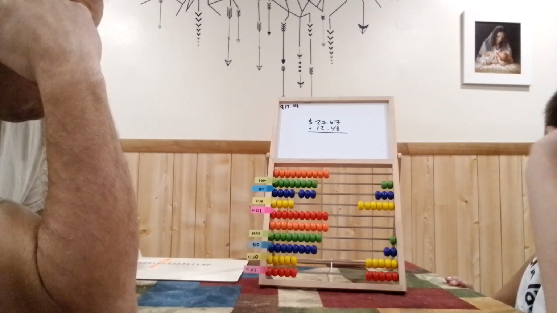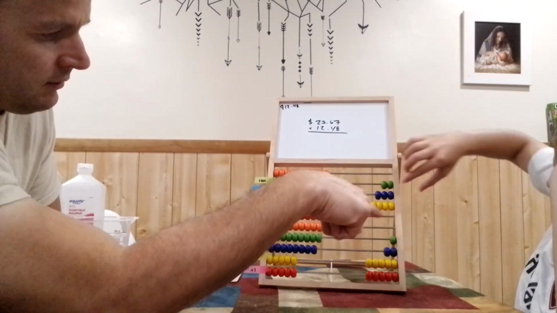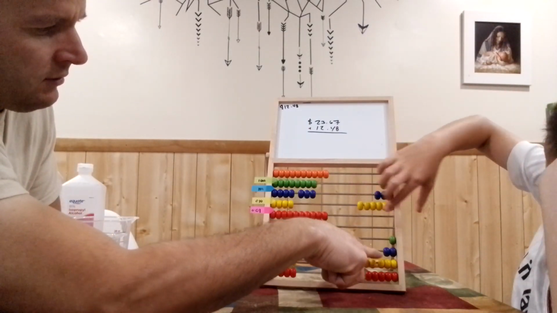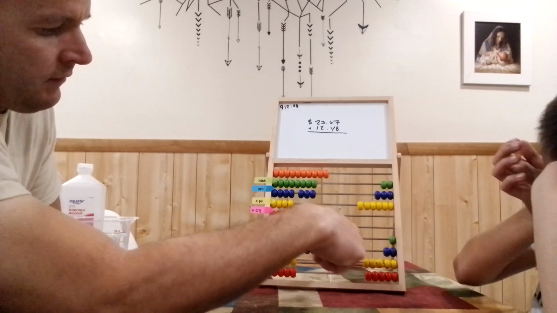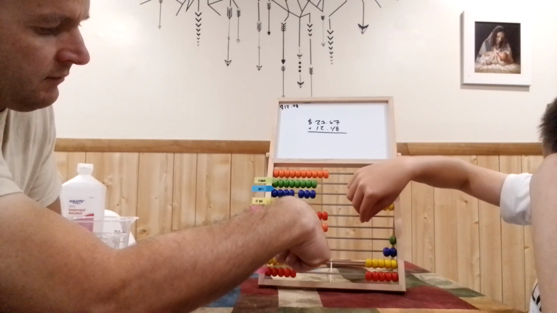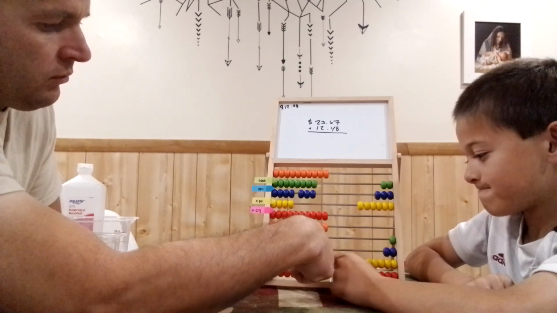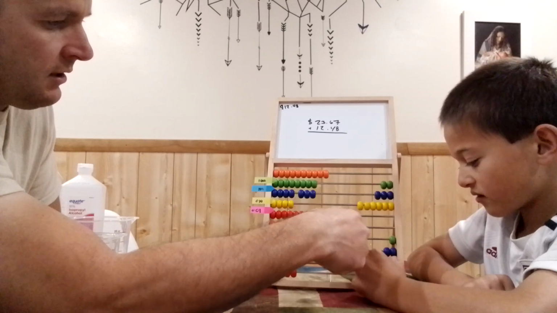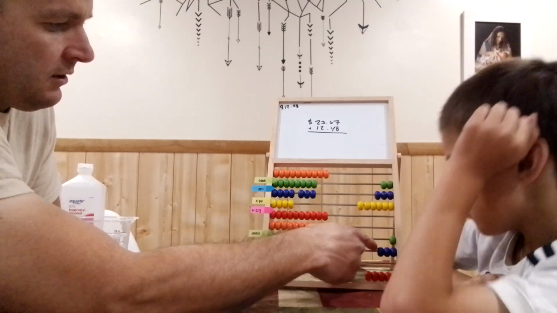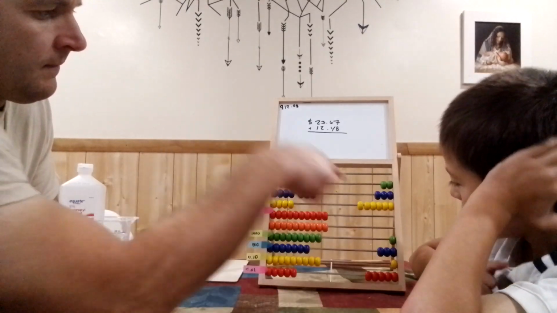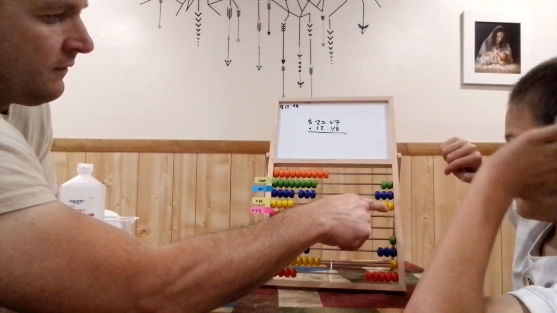6 plus 4. Okay, so you have this 6, right? So you have 1, 2, 3, 4, 5. Oh, wait, you need to add this direction, right? 1, 2, 3, 4, 5. Oh, so we ran out. So then we have 1 right here, and then 6. So now we've added 1, 2, 3, 4, 5, 6.